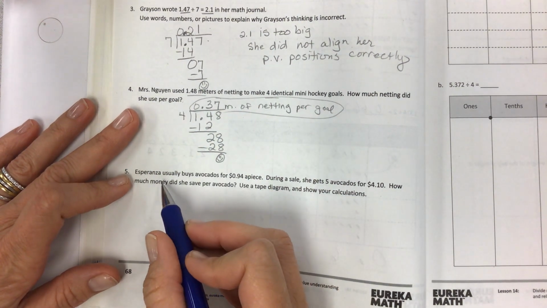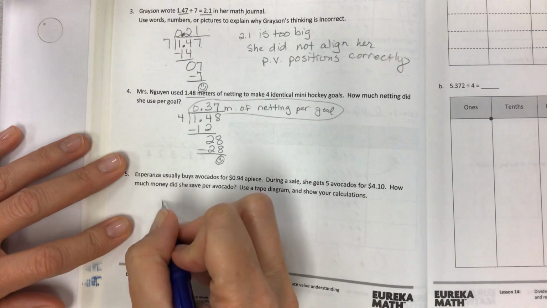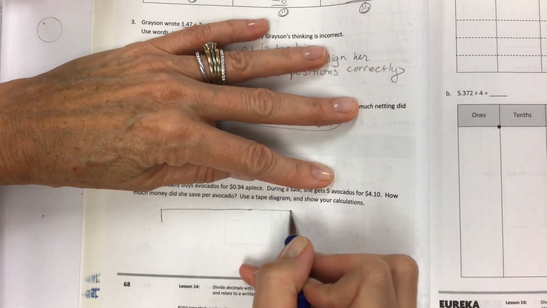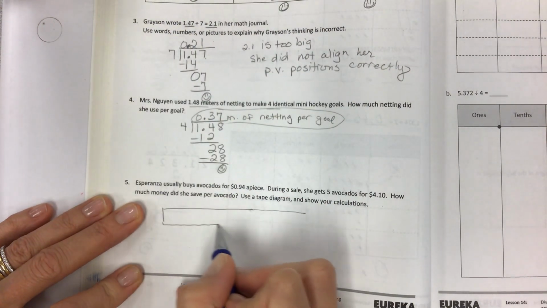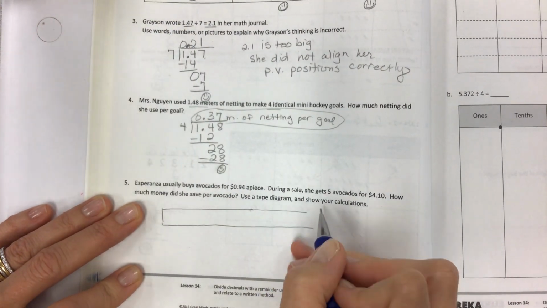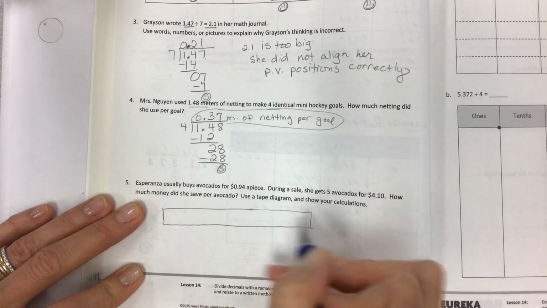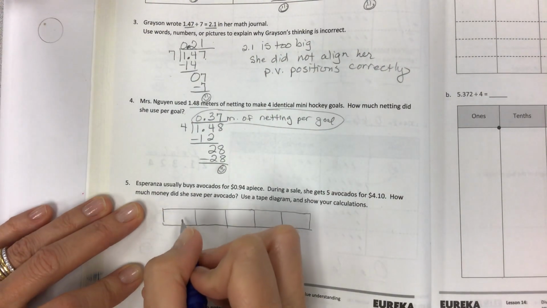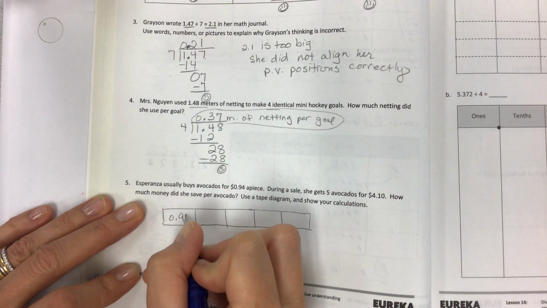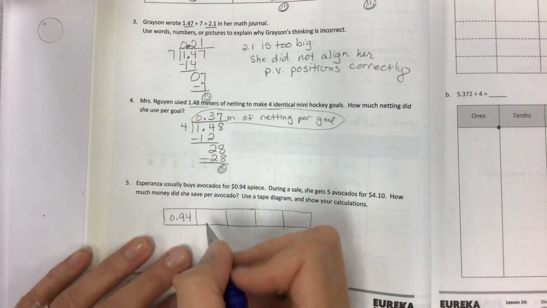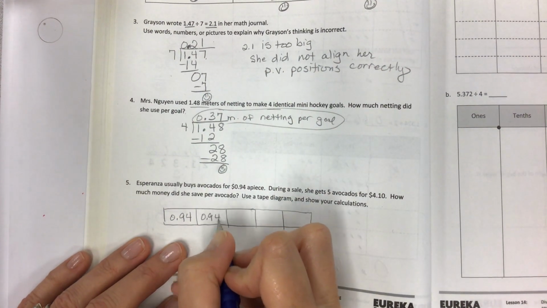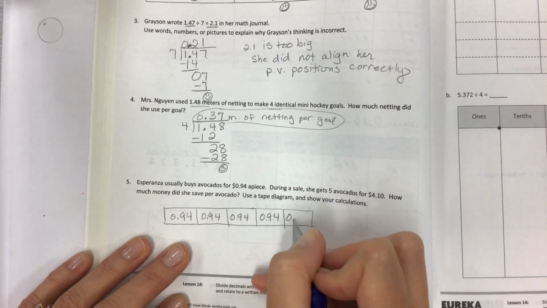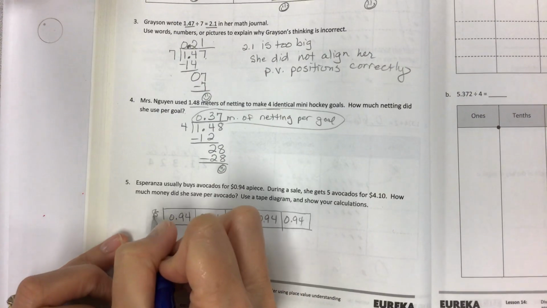So don't worry. Esperanza usually buys her avocados for 94 cents a piece. Let's make a tape diagram. And she gets 5 avocados. Hope this is big enough. 1, 2, 3, 4, 5. And let's call each one, okay, this will be our 94 cents a piece for the usual. And you can fill this in if you want.